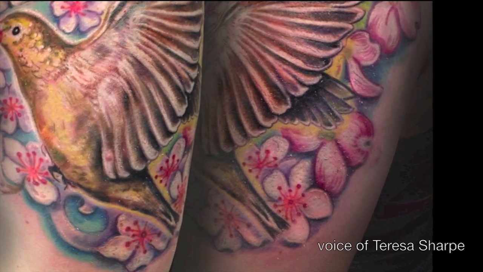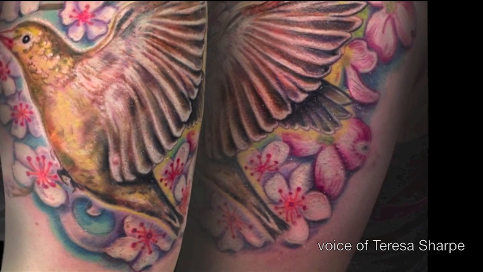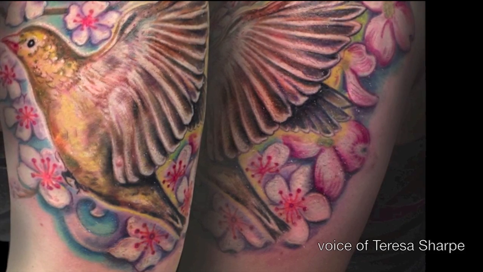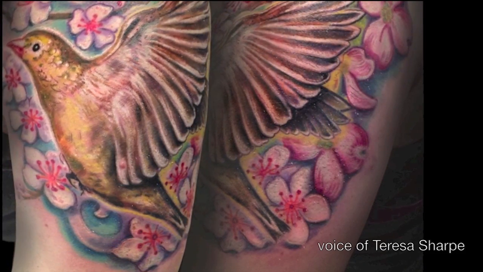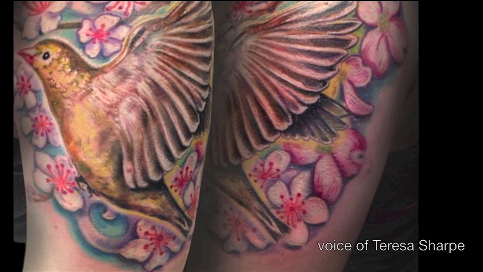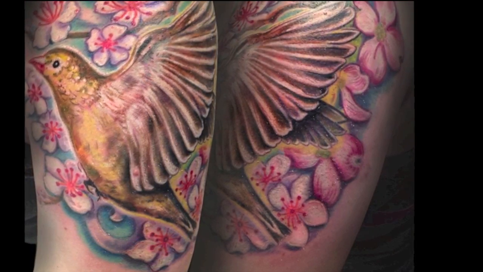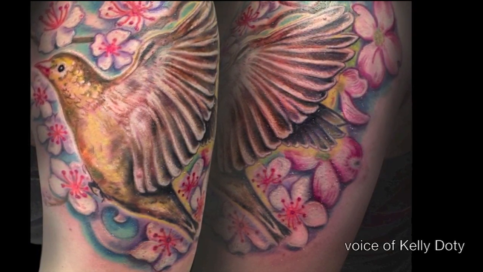I think the background could go even lighter. I think that there's a lot of midtones in the background, and I think you could even push those further to lighter tones and really make the bird, dark and midtones, and then the background, your lighter tones. Yeah, it becomes like a matter of comparison, I think.